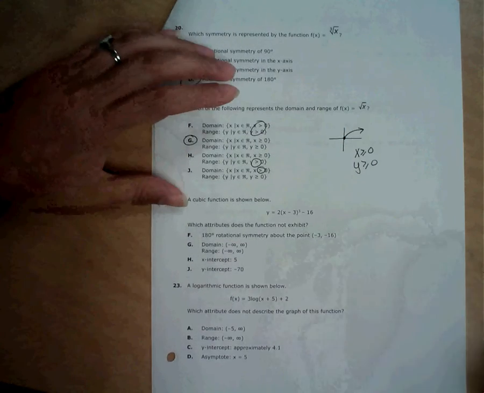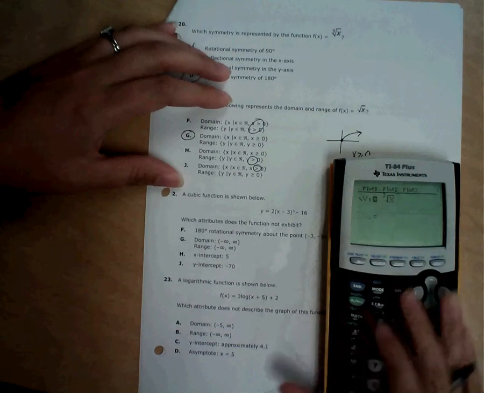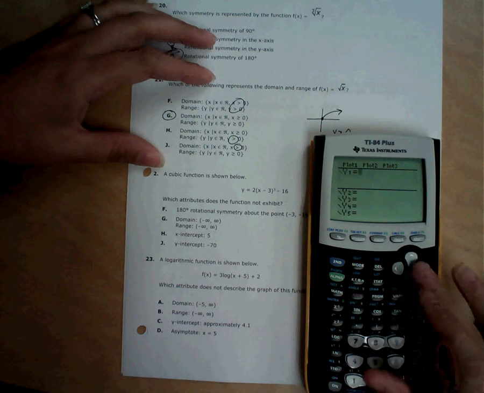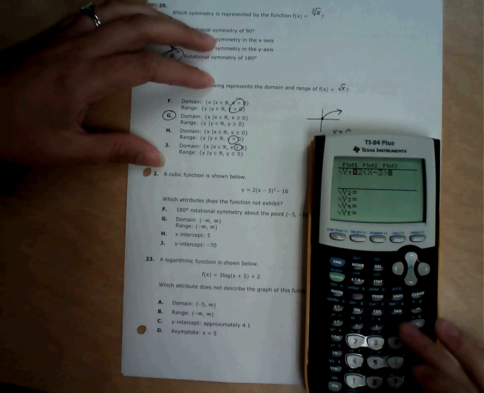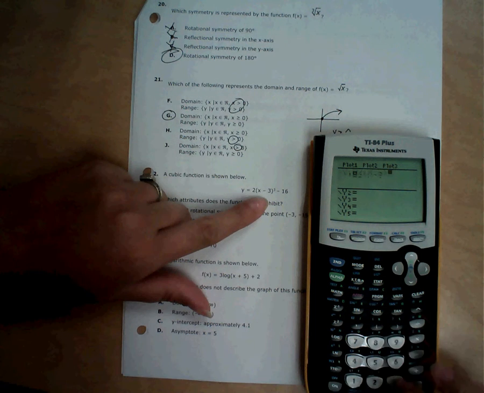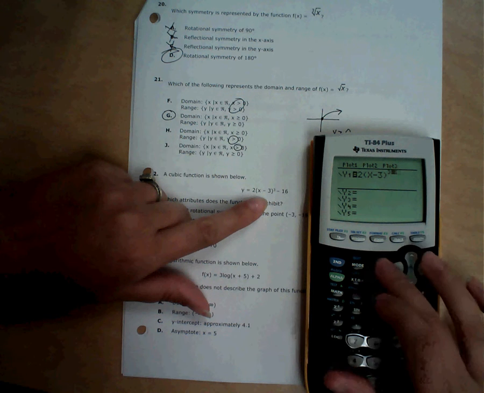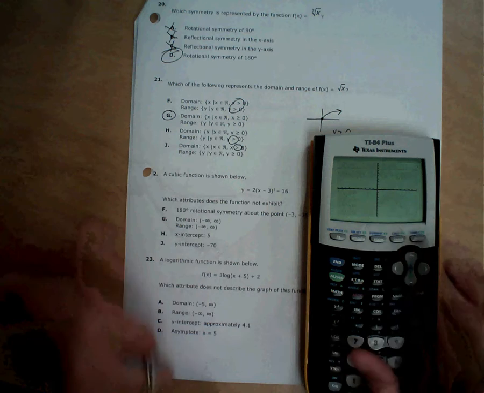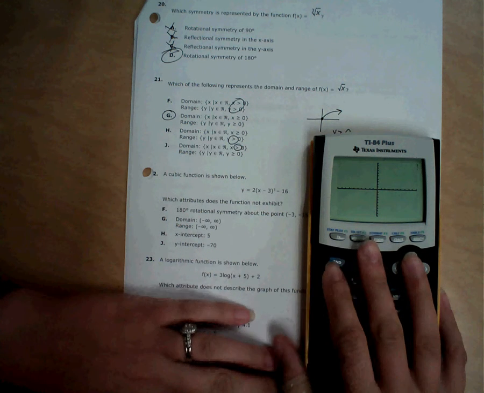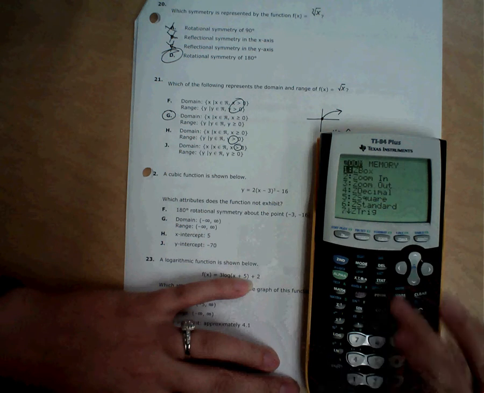A cubic function is shown below. Which attributes does the function not exhibit? So 2x minus 3 cubed minus 16. Oh, minus 16 is down on my next line. I'm going to go to my window.